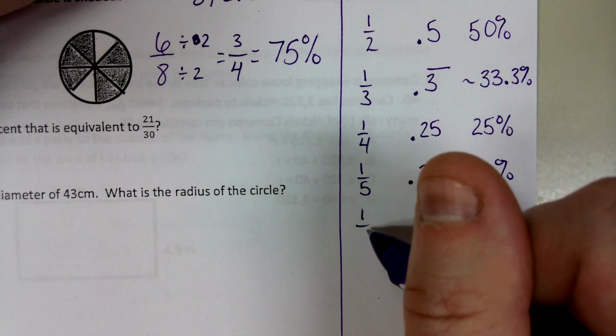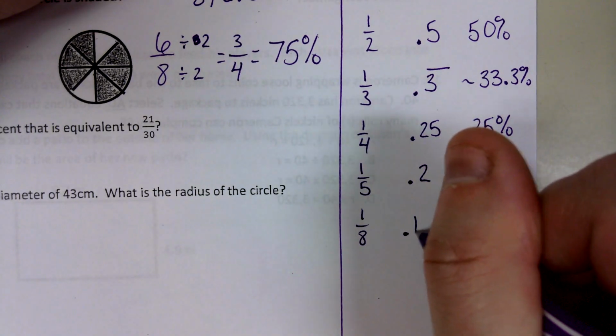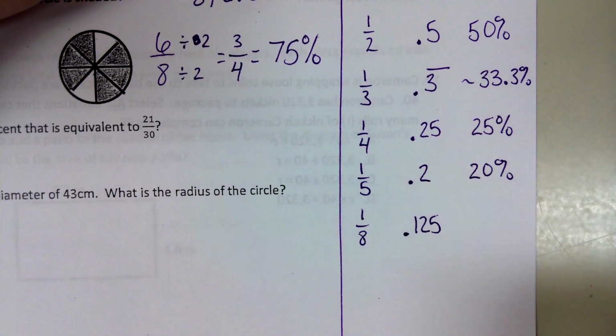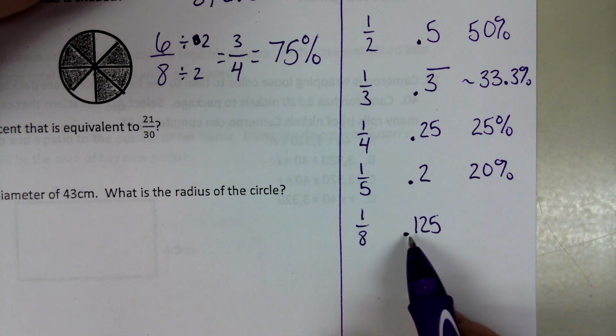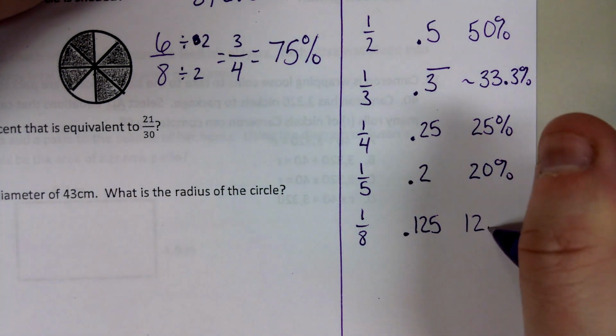So let's just go ahead and jump to 1/8. This is one that maybe could have been useful to get to your 75%, just 3/4 would have been easier. 1/8 is 0.125, 125 thousandths. And when we take that decimal and do a little scooty 2 times to the right, that gets you 12.5%.